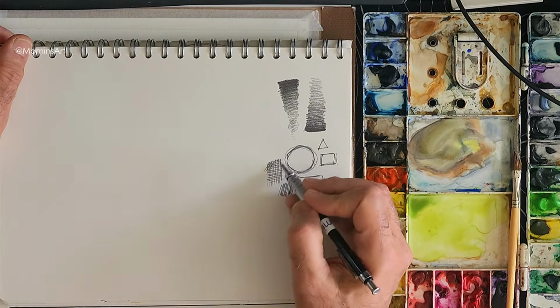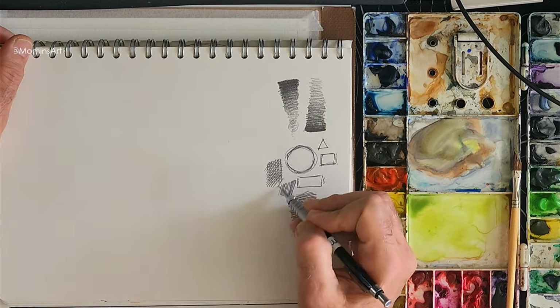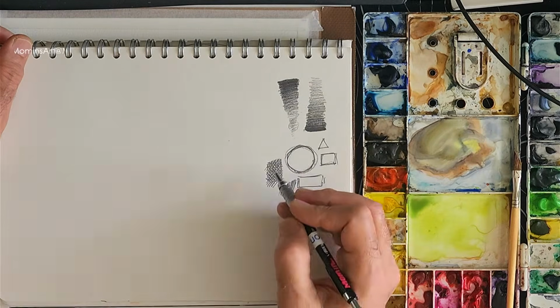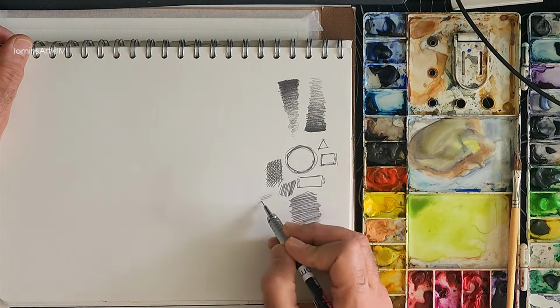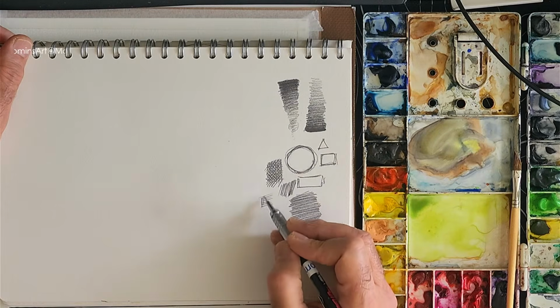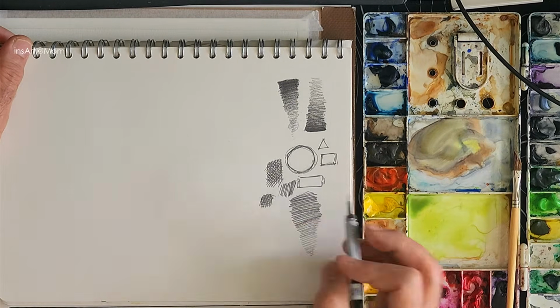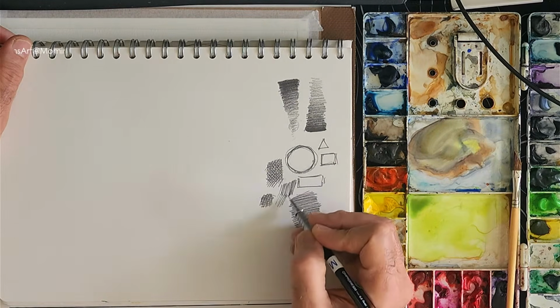And this is the cross etching, right? More cross etching. Keep getting more dark value by just overlapping these etchings on each other, so you get a dark value by doing this. This is a simple etching.